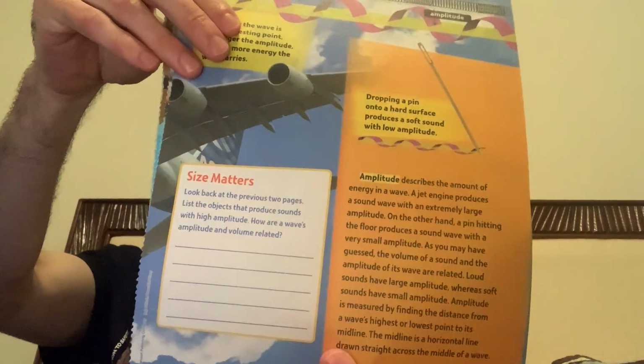Okay, so the question is Size Matters. So we're in the box here, the question that we have to answer on 653. Size Matters. Look back at the previous two pages. List the objects that produce sounds with high amplitude. How are a wave's amplitude and volume related? So it's a two-part question. One second, let me just get my pen. Let's do the first part. Looking back at the previous two pages, we're going to list the objects that produce sounds with high amplitude. So that means high volume, okay?